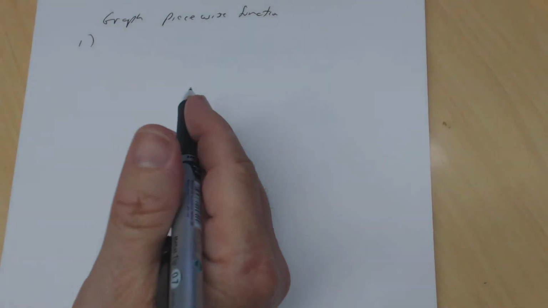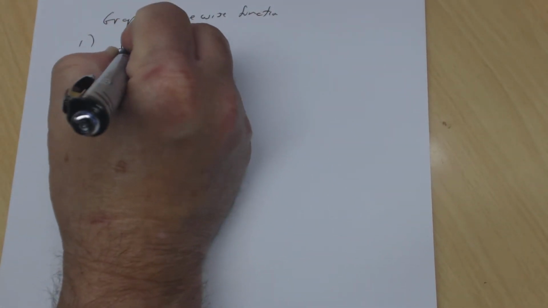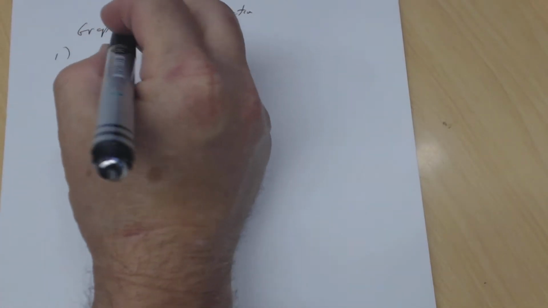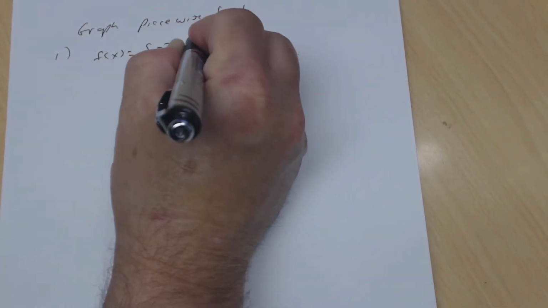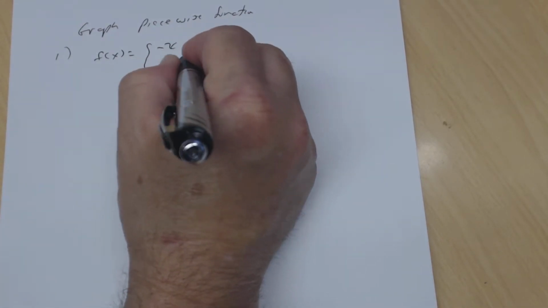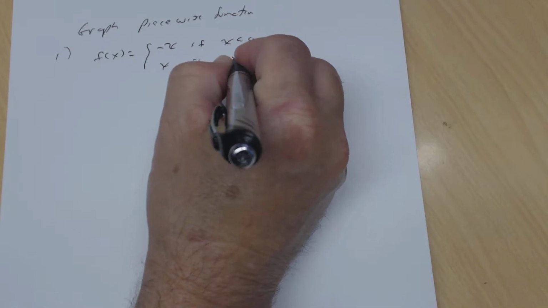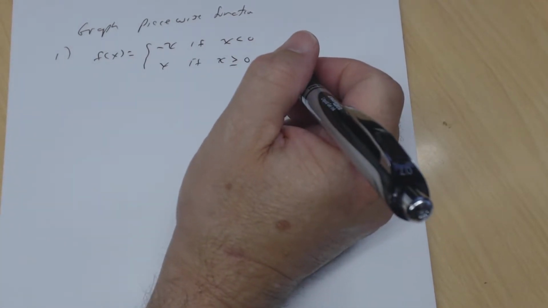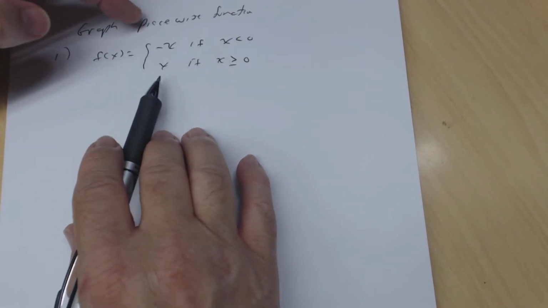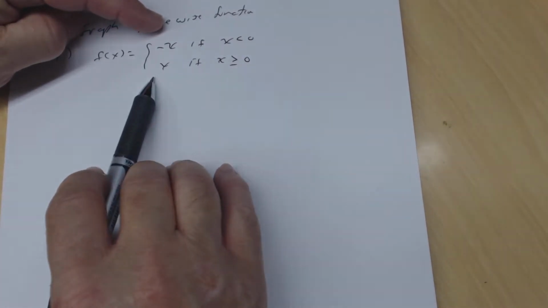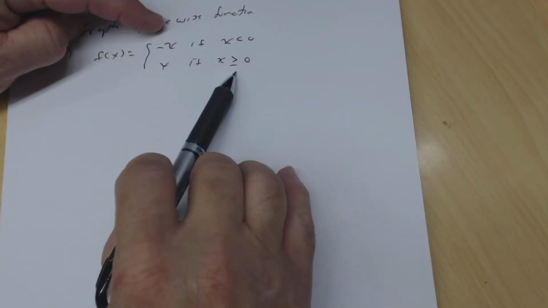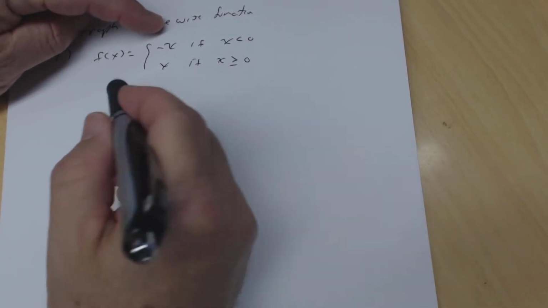Let's suppose my first one is this. f of x equals negative x if x is less than 0, and positive x if x is greater than or equal to 0. Okay? All right. So what you need to do first is graph these individually. To graph this piecewise function, do each one individually, making note of your domain. Okay? So let's graph this one first.